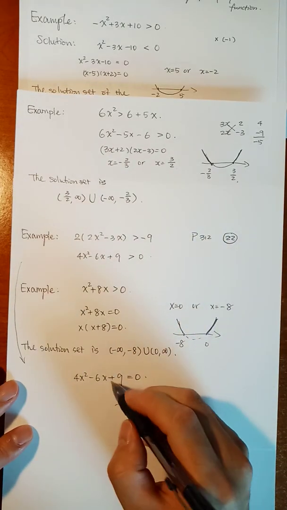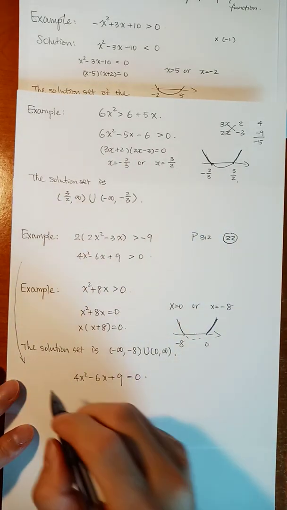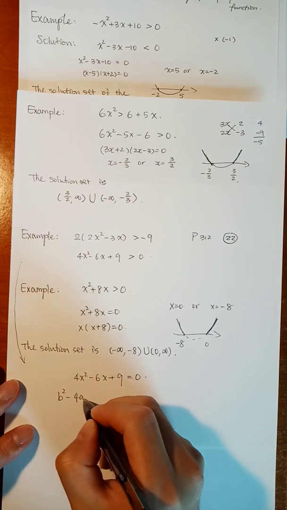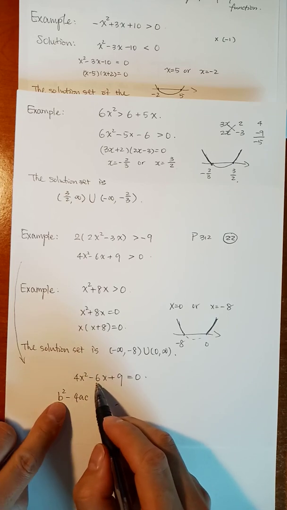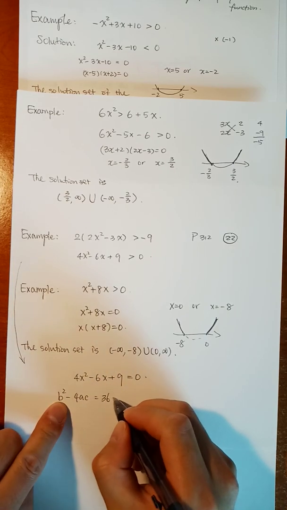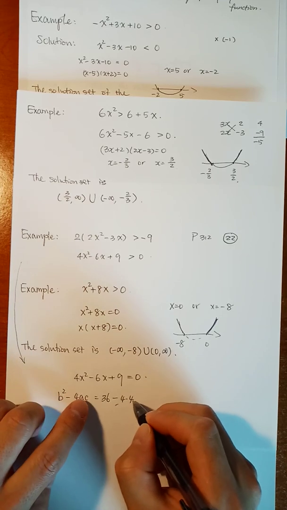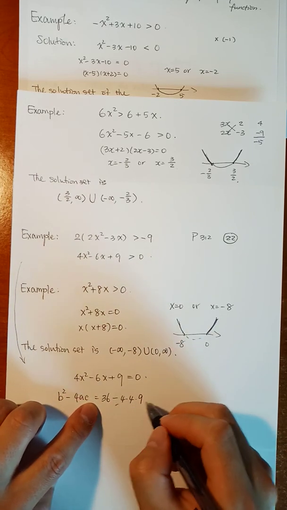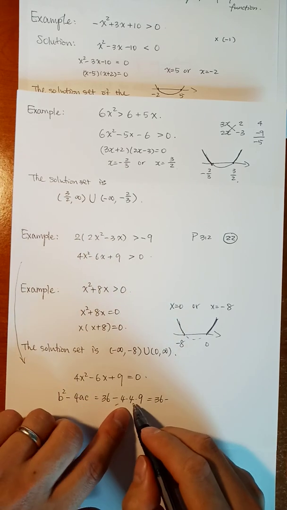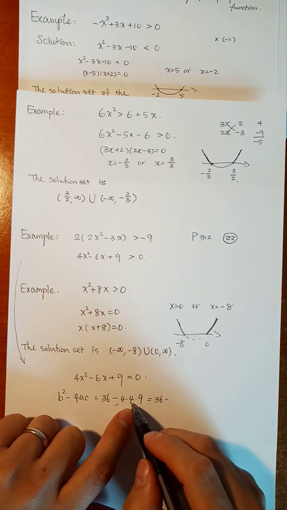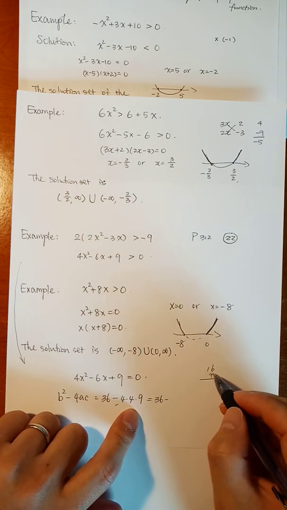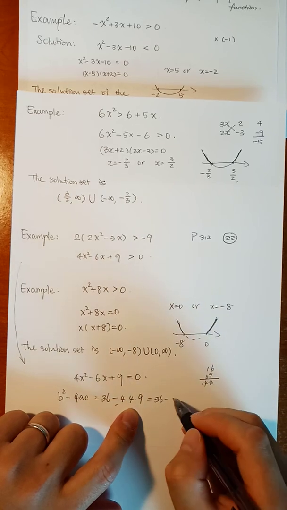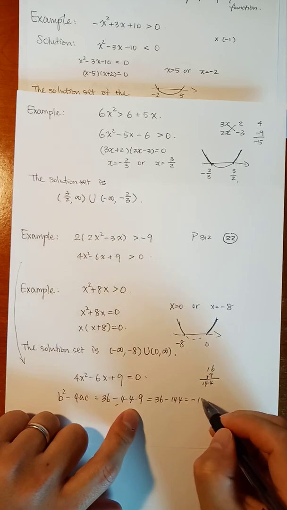Because I know the answer, let's check the discriminant, b squared minus 4ac. b is negative 6, so negative 6 squared is 36, minus 4 times a, which is 4, times c, which is 9. 4 times 4 is 16, and 16 times 9 is 144. So it's negative 108.